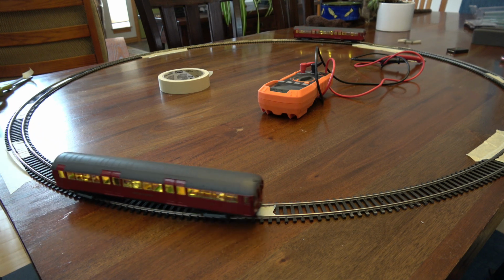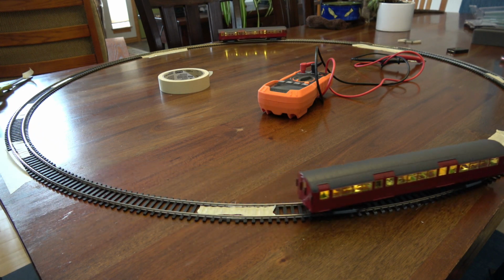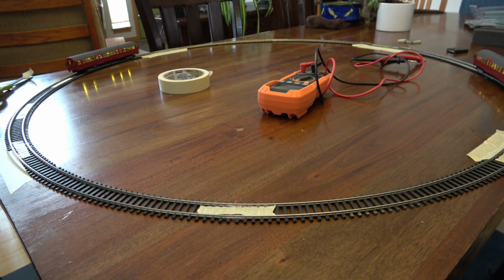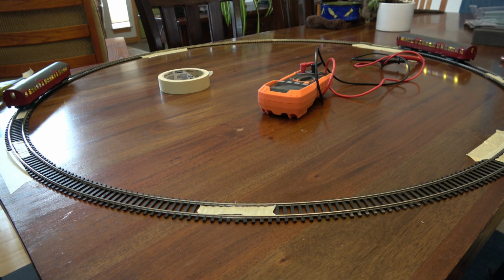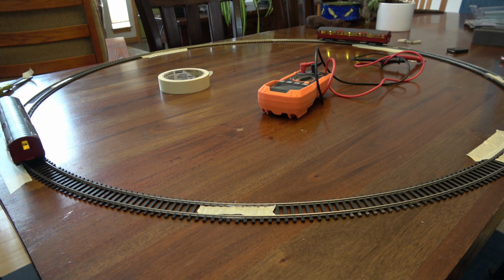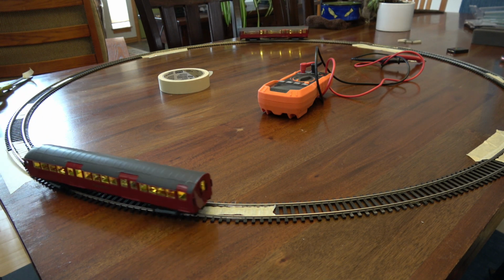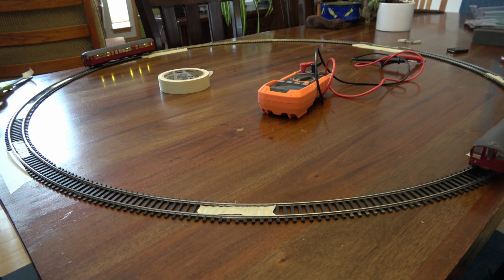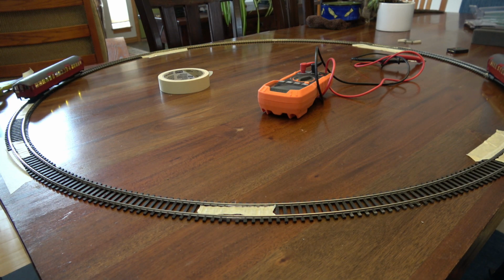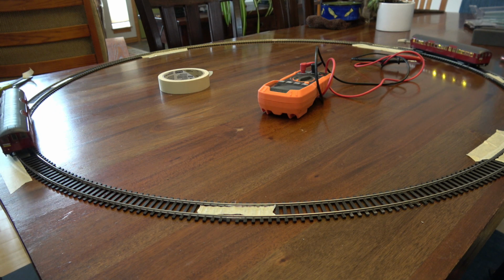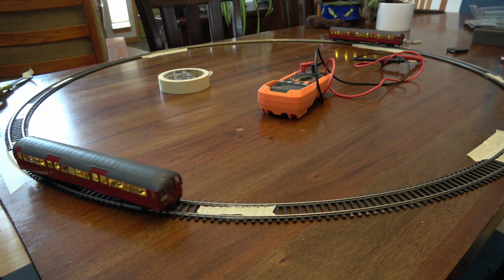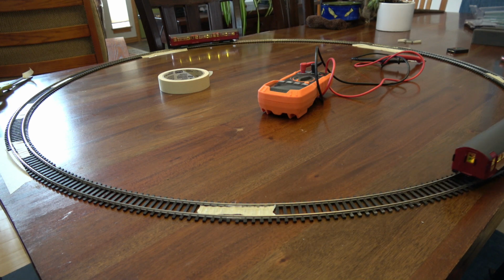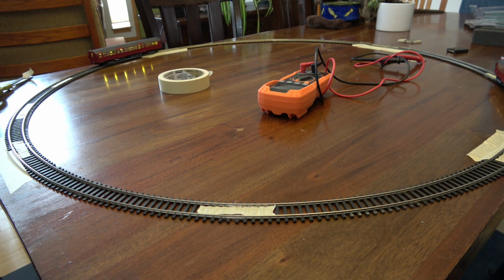Perfectly synced. One's going backwards and one's going forward.